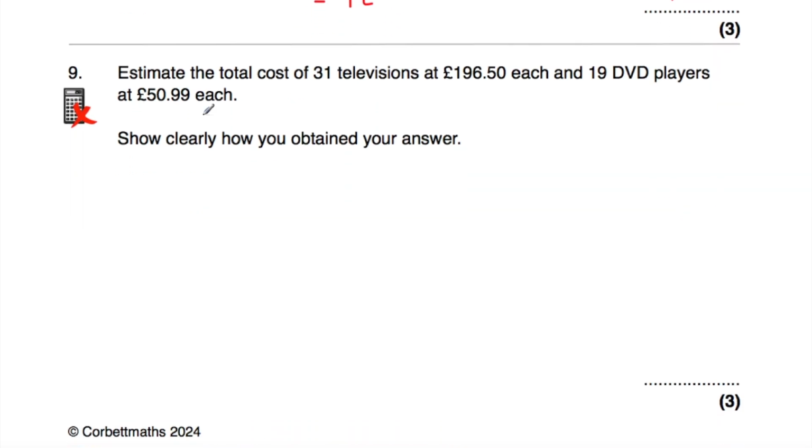Okay, let's look at our next question, question number 9. So question number 9, we've been asked to estimate the total cost of 31 televisions at £196.50 each and 19 DVD players at £50.99 each. And we've been asked to clearly show how we've obtained our answer.